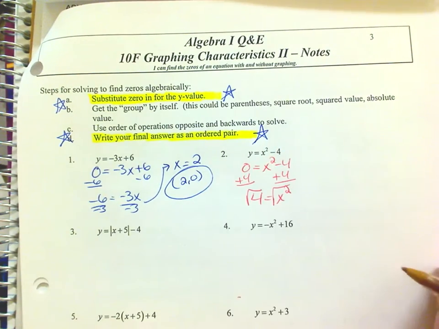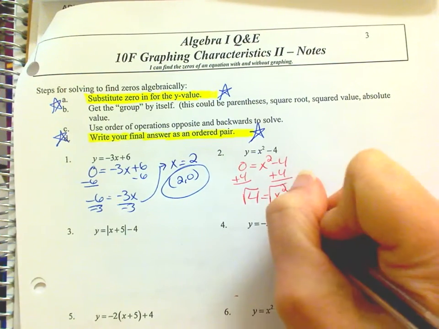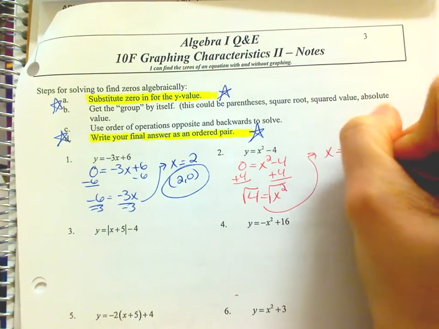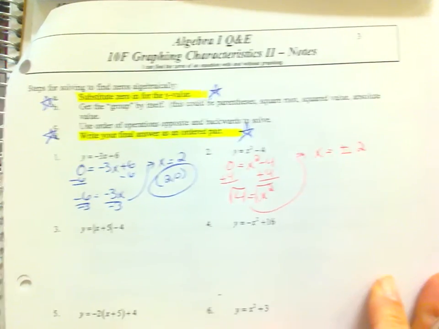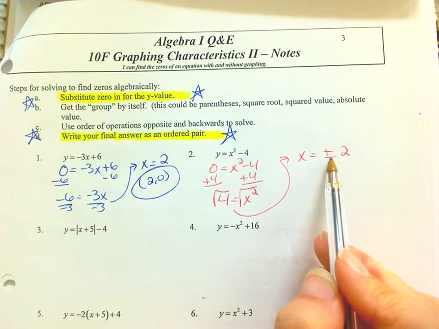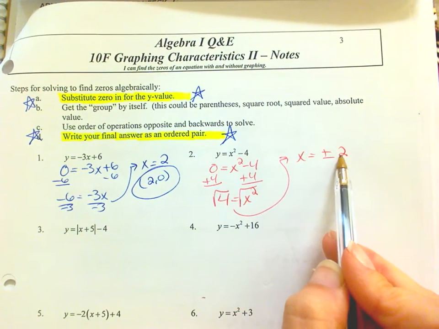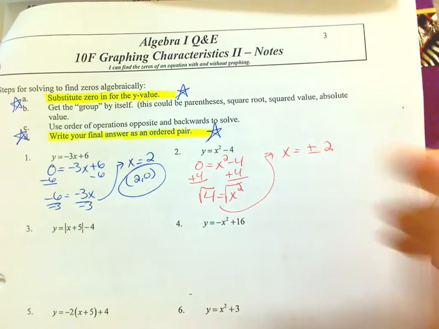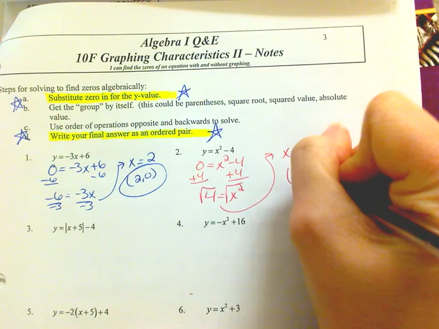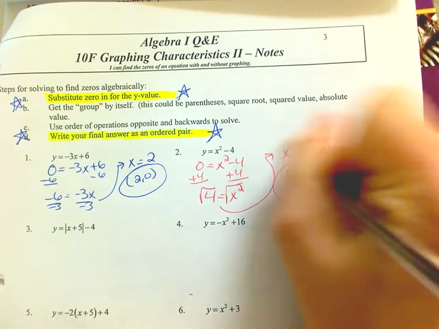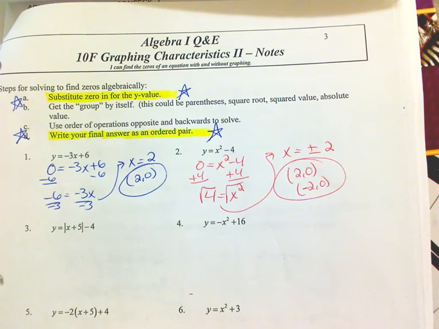Well, to undo the squaring, we square root, and square root of 4 is 2. If you're solving with the equation, though, you need to consider both options. Negative 2 squared is also 4, so positive and negative 2. When you go to write your final answer, please write them as 2 separate points, 2, 0, and negative 2, 0. It would cross the x-axis twice.